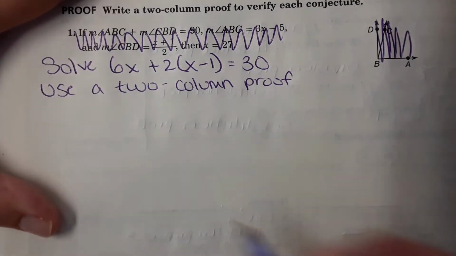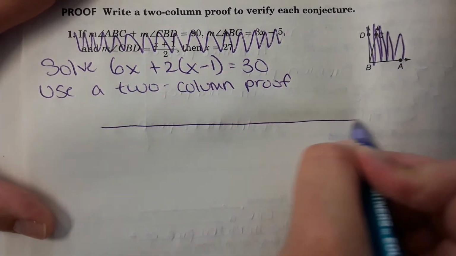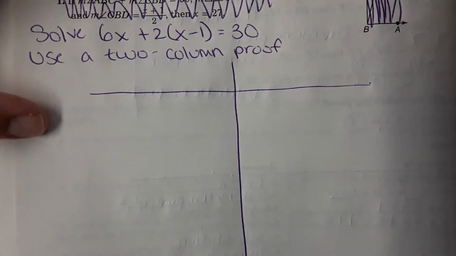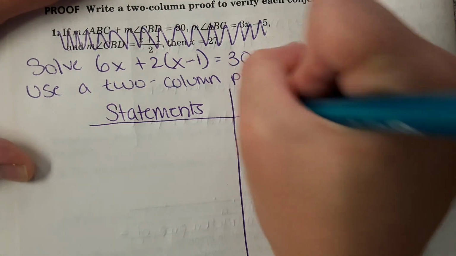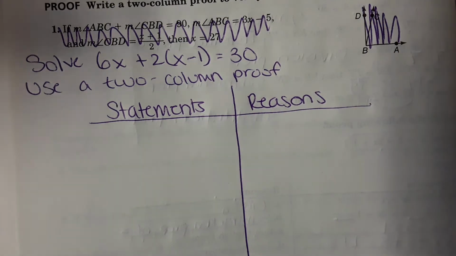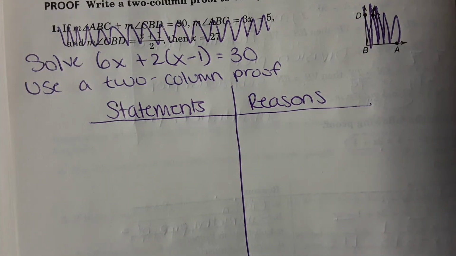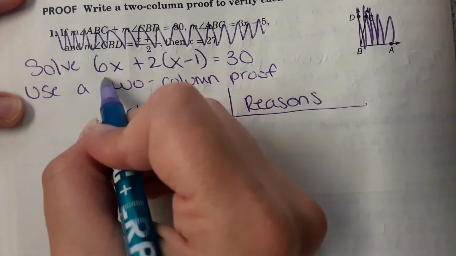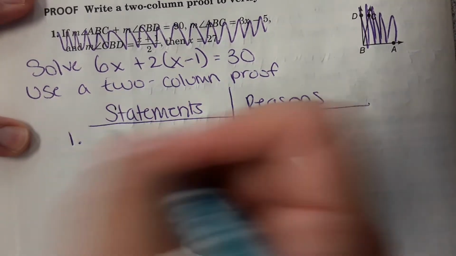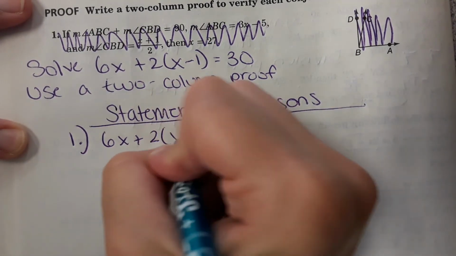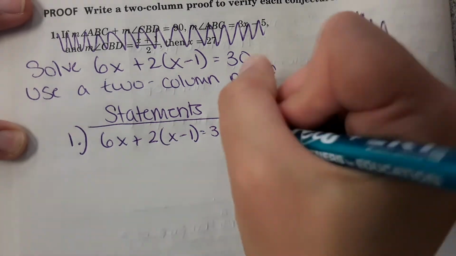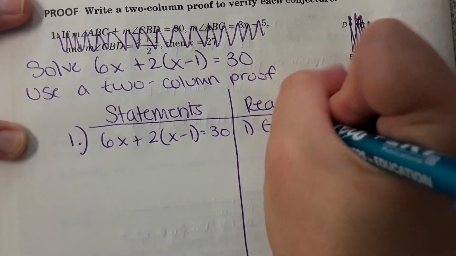Okay, first step is to set up the T-chart. So just set it up on your paper like this. I drew it all the way down to the next problem. And then label the 2 columns statements and reasons. First thing we start off with is what is given, and this is what is given. So for the statement, I'm just going to copy that equation. And the reason is that it is given.